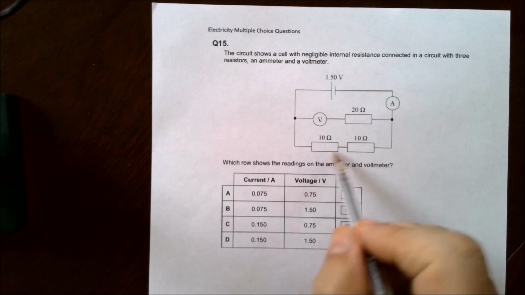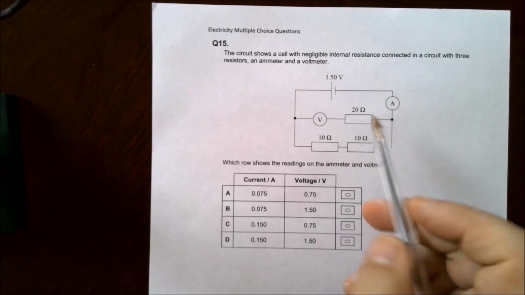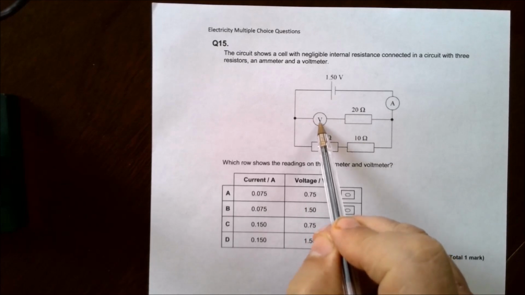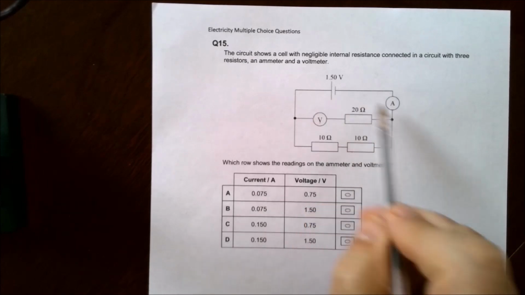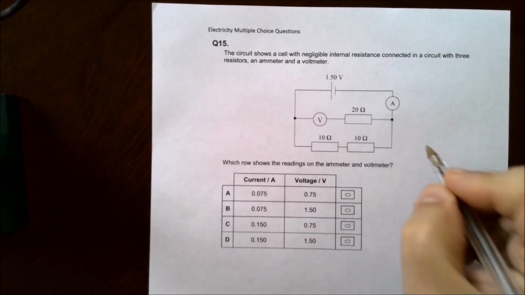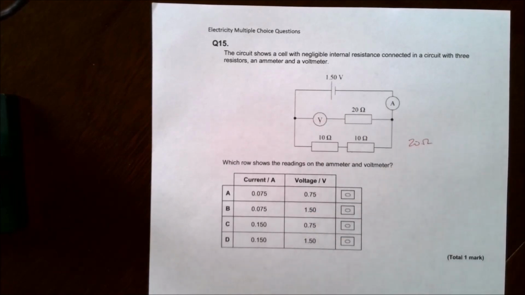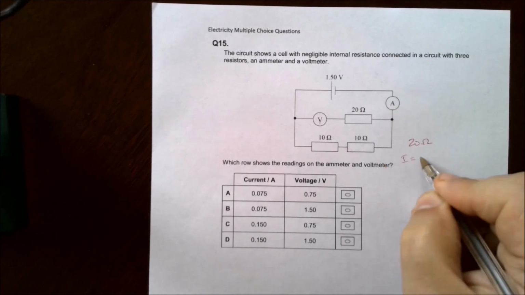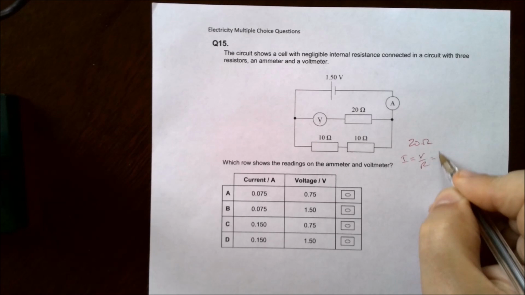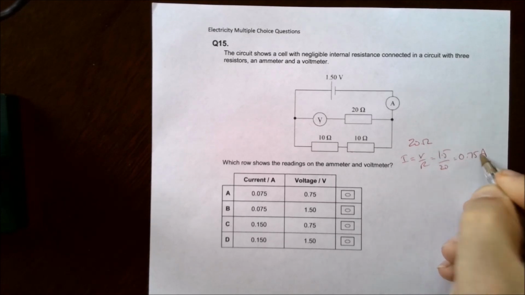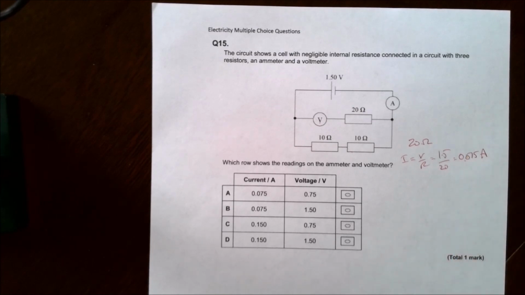So this part of the circuit is 20 ohms, but this part of the circuit, because this voltmeter will have an infinite resistance, has an infinite resistance. So the total circuit resistance here is 20 ohms. So the ammeter is going to read I equals V over R equals 1.5 over 20 is 0.75 amps. Sorry, I beg your pardon, 0.075 amps.